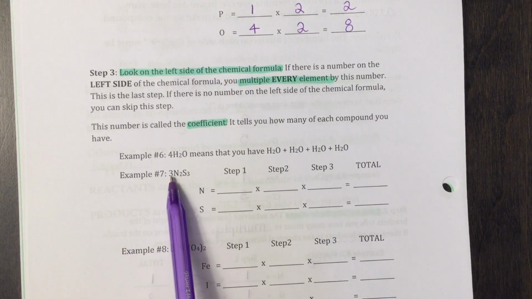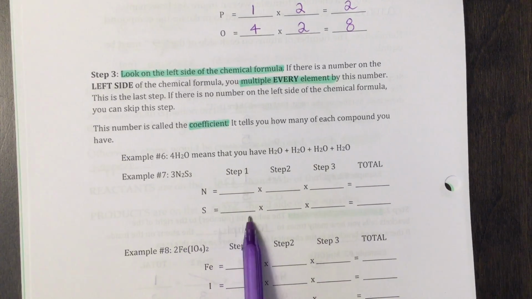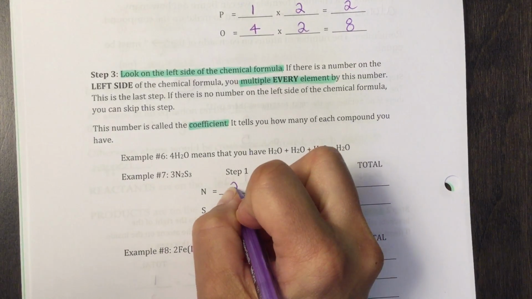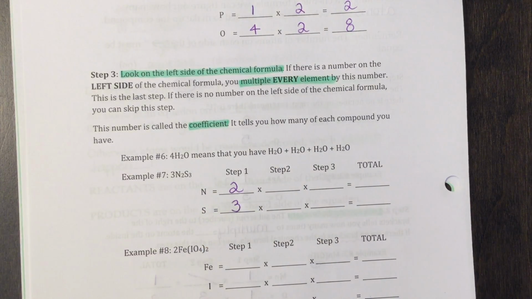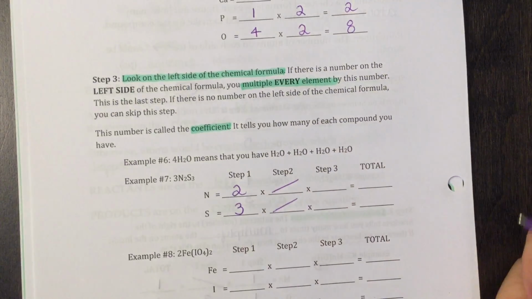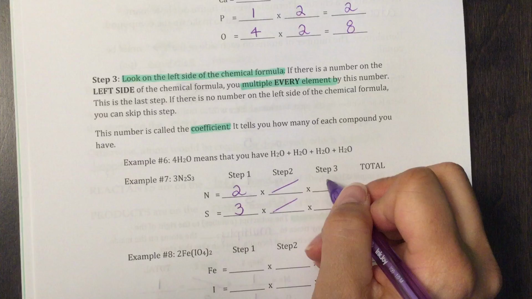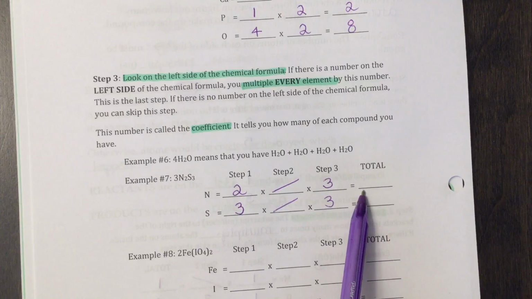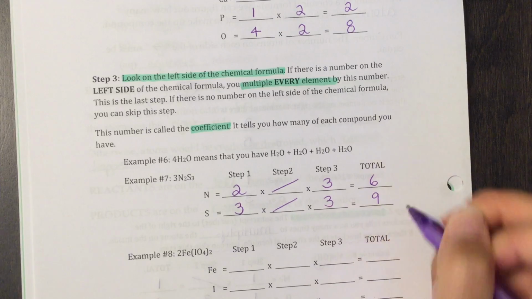So let's take a look. Example number 7 says 3N2S3. So we start with step 1. What's the number beside N to the right? Well, that's a 2. What's the number beside sulfur to the right? Well, that's a 3. Do we have any brackets? No, so ignore step 2. Do we have a coefficient? Yes, and the coefficient is 3, so everything will be multiplied by 3. Then you multiply across. Total nitrogens, 6. Total sulfurs, 9.